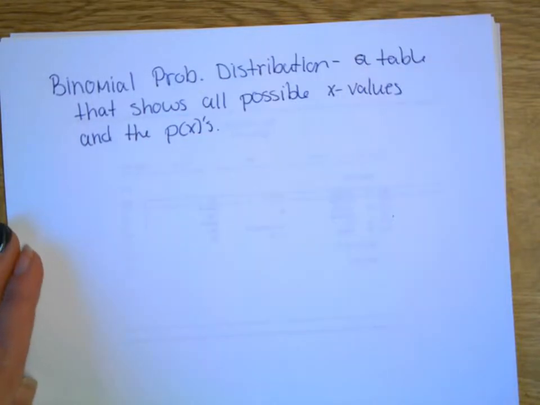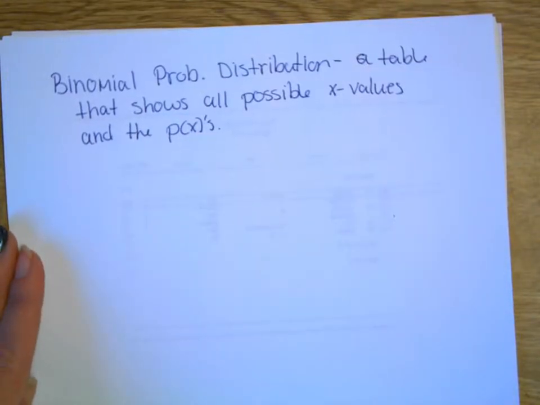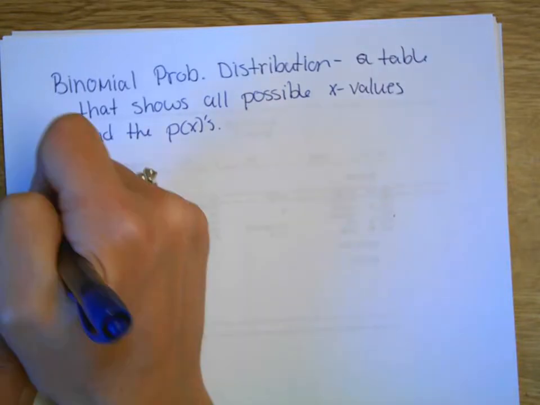I'll say P of X is for probabilities. I'll make it a short one. We won't ask 7, we'll ask 4 people. Okay, here's our next situation.